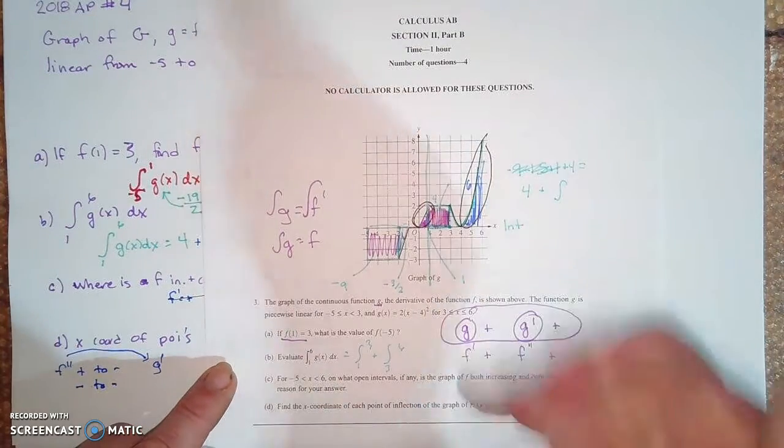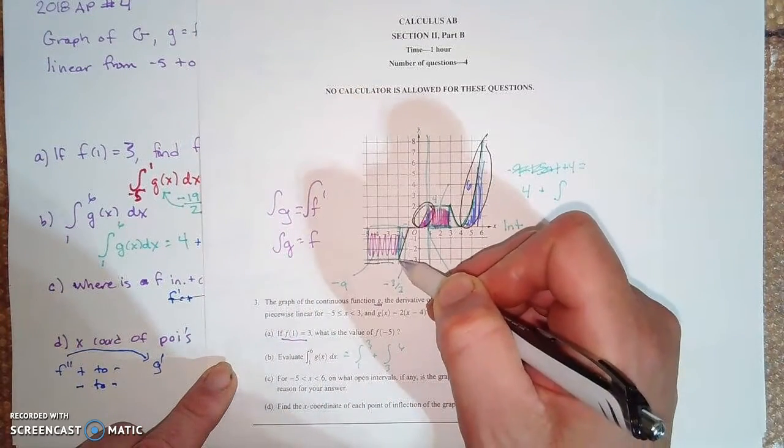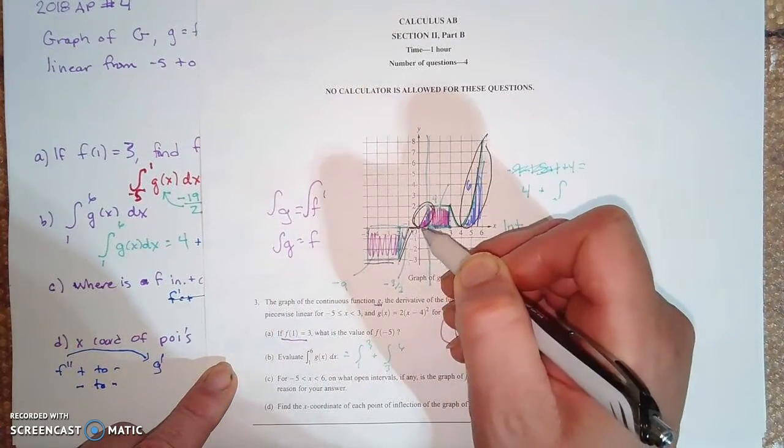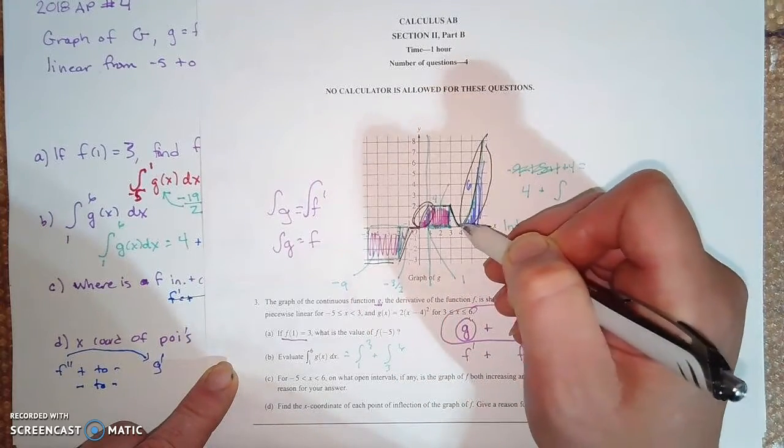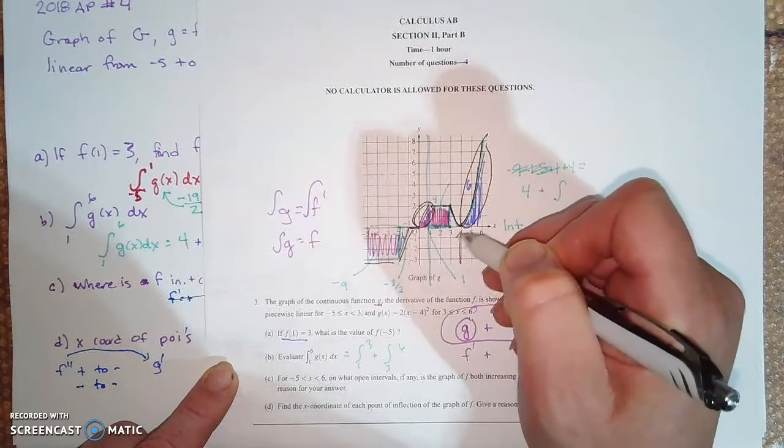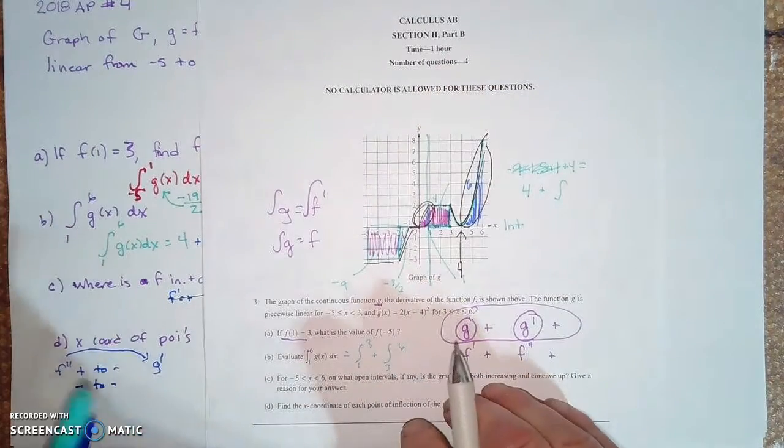So here's the slope that goes from 0 to positive to 0 to positive. The slope is 0 to negative to positive. The only place where the slope changed from negative to positive was at 4.